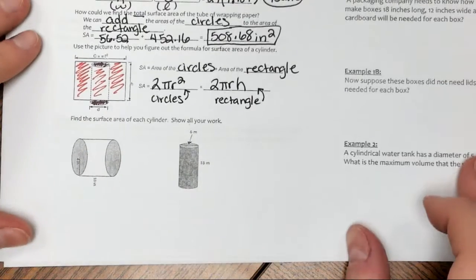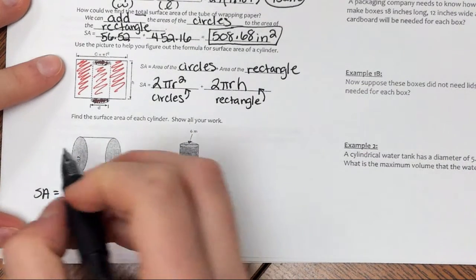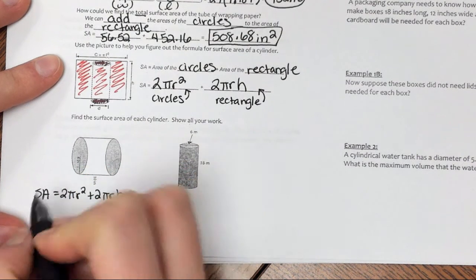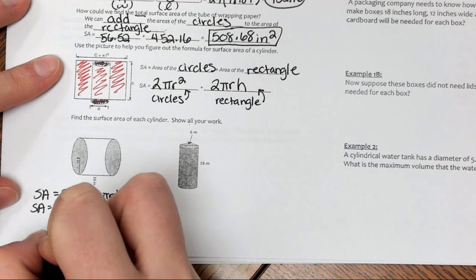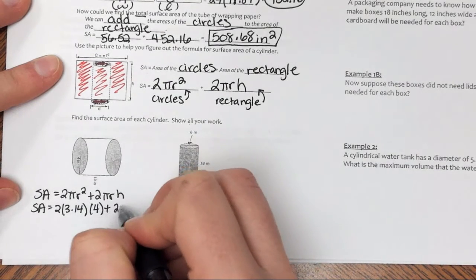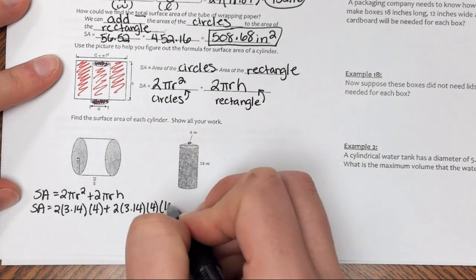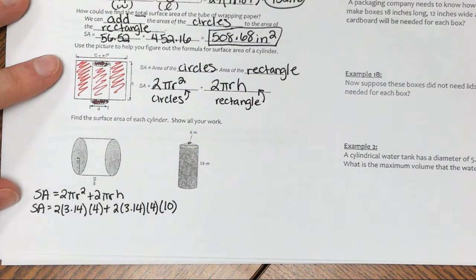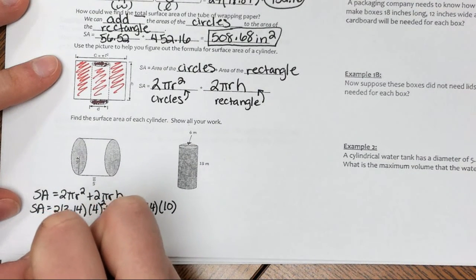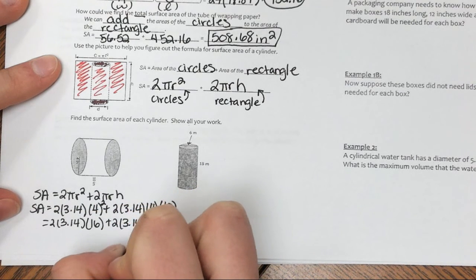Alright, so we're going to just calculate really quickly the surface area for these two cylinders. So I have surface area is equal to 2 pi r squared plus 2 pi r h. So surface area is 2, pi is 3.14, radius is 4, squared, plus 2 times 3.14, radius is 4, height is across the bottom, that's 10. First thing we're going to do is square that. So we have 2 times 3.14 times 16, plus 2 times 3.14 times 4 times 10.